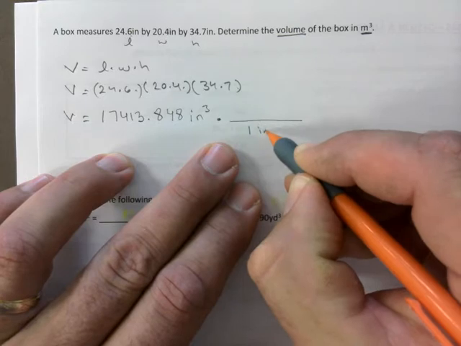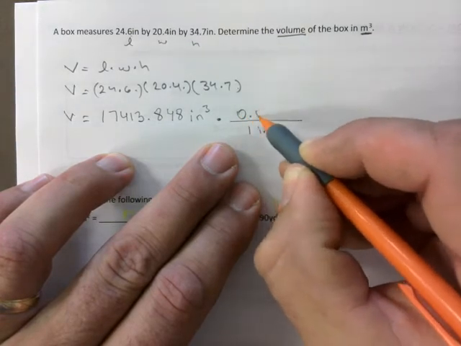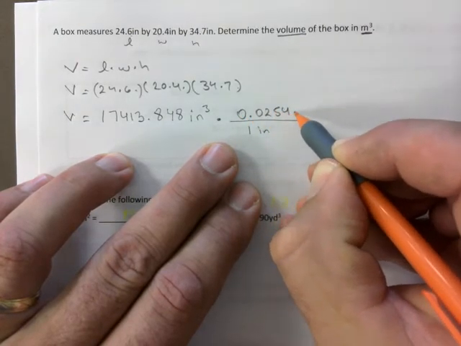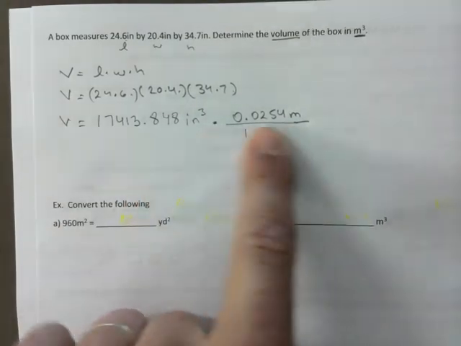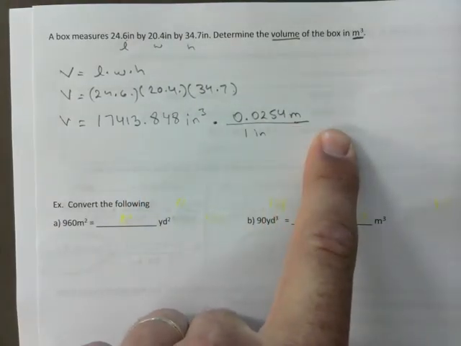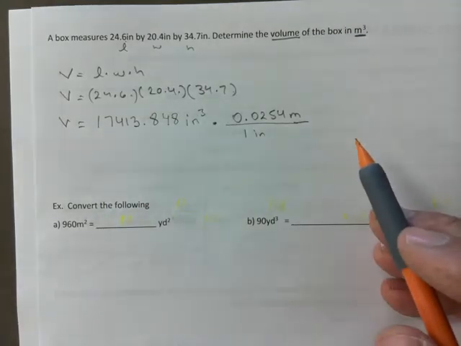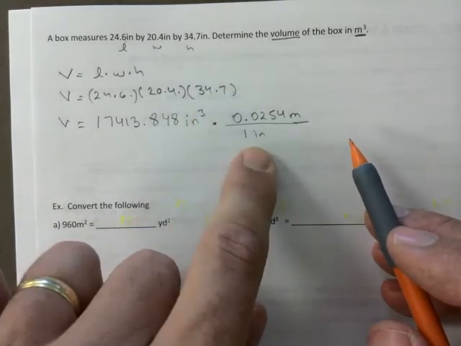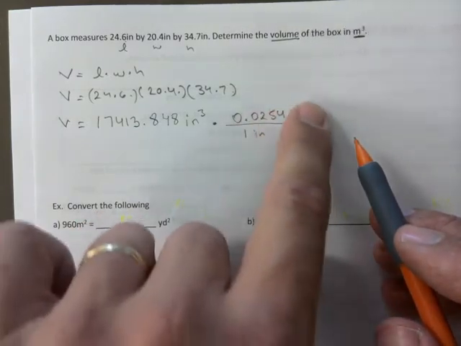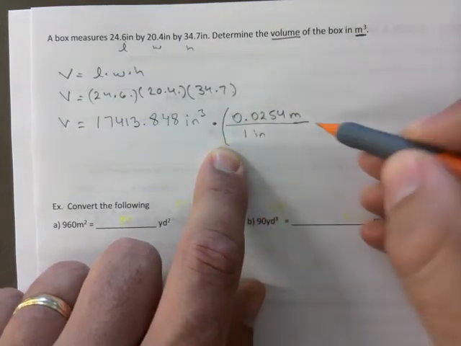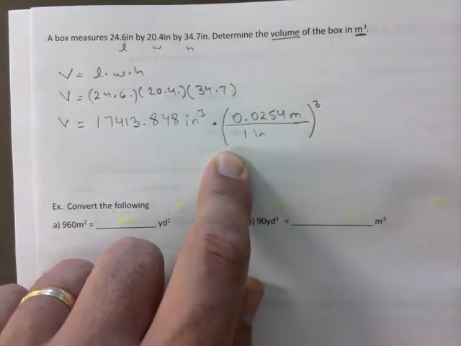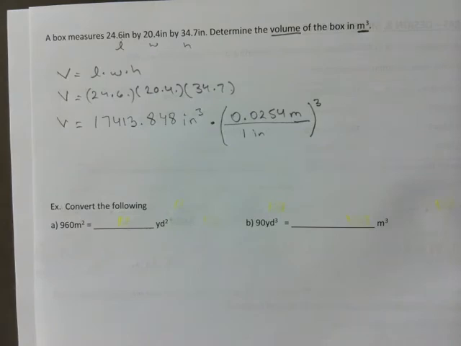1 inch is 0.0254 meters. Phew, I got that. I'm good. Can I just go ahead and convert now? No, right? And you're thinking, why not? Cubic inches, this is just inches to meters. So what do I need to do to this whole thing? Cube the whole thing.